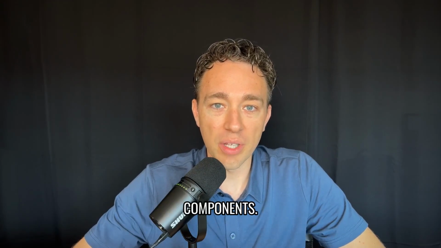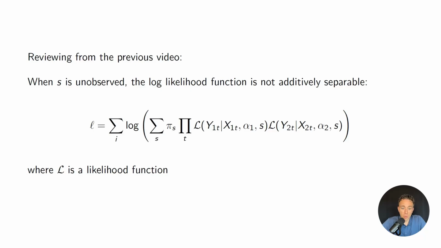Reviewing from the previous video, we have our log likelihood function, which is non-separable because S is unobserved. So we need to first take the product of the likelihoods of each component of the model and then estimate the pi s's given the mixing distribution that we've assumed. And we're going to estimate alpha 2, alpha 1, and pi s together in the same estimation step.